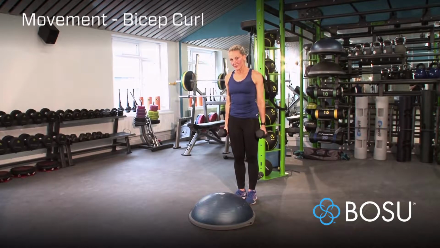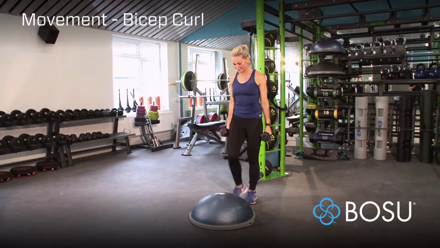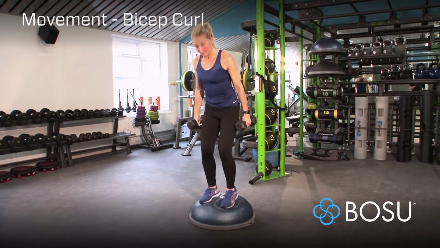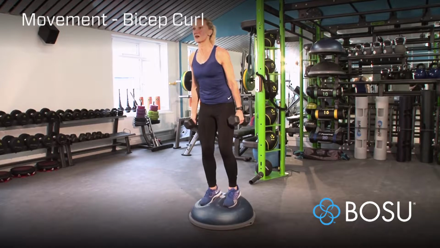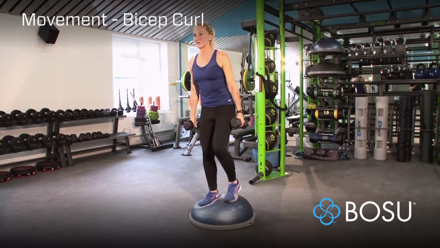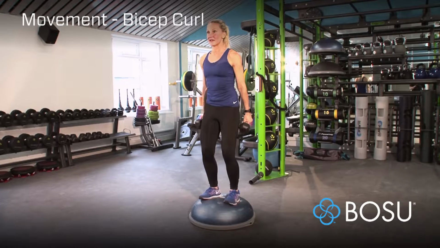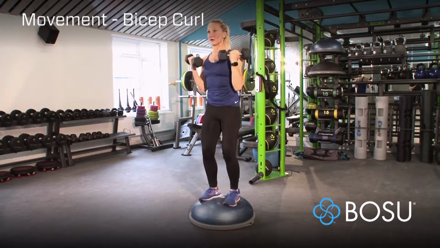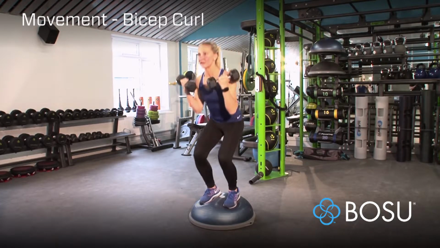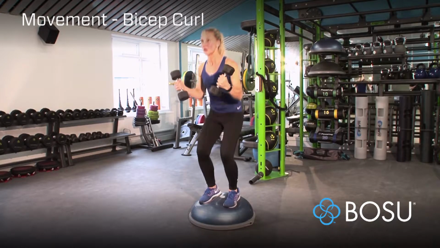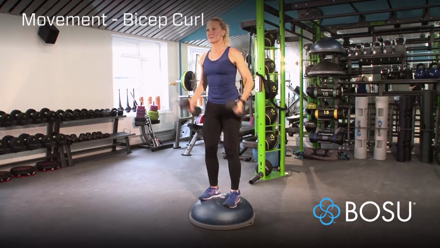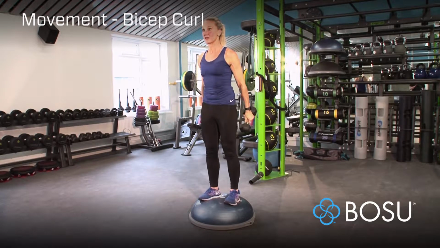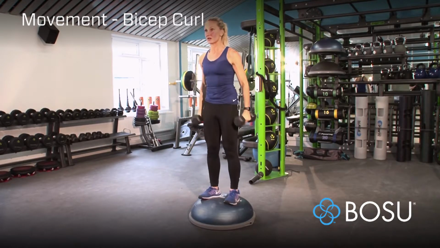Another example of movement I'm going to show you is a standing bicep curl. So, coming up onto your Bosu balance trainer, feet just outside the logo, in a bilateral position, and you're going to isolate your biceps. Now, if I was to add in a little bit more knee flexion into a small squat and increase my range of motion into the exercise, that's going to increase the challenge.